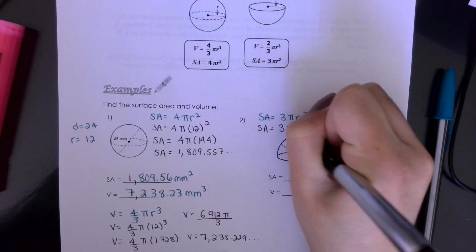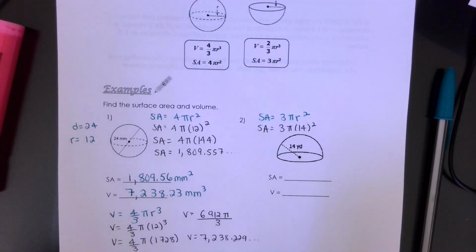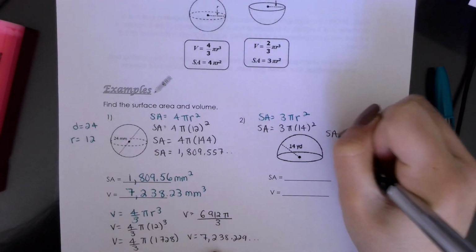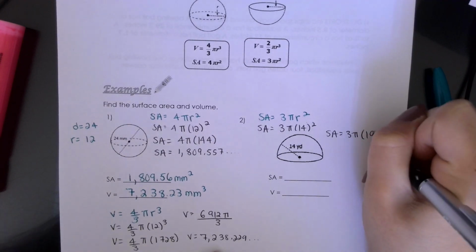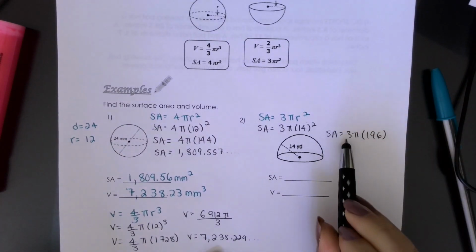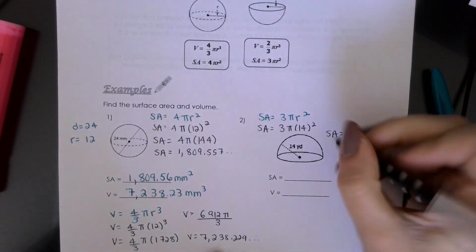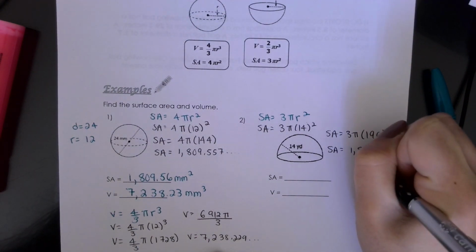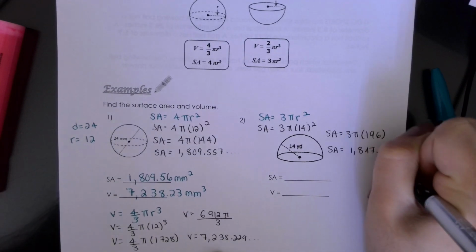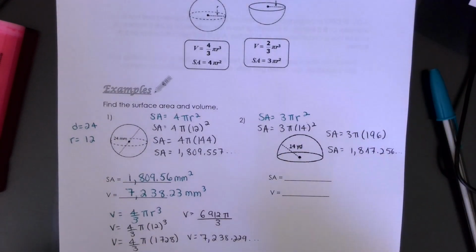3 pi, your radius is 14 squared. So let me bring it over here. Do your exponents, 14 times 14, that's going to give you 196. Then we multiply 3 times pi times 196. So the surface area is going to equal 1847.25, and it keeps going.